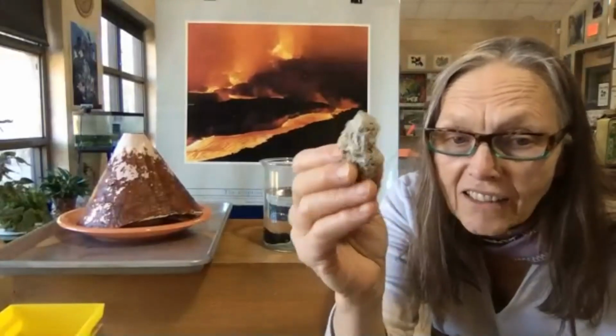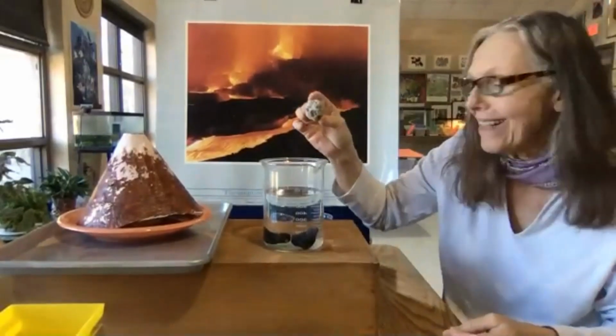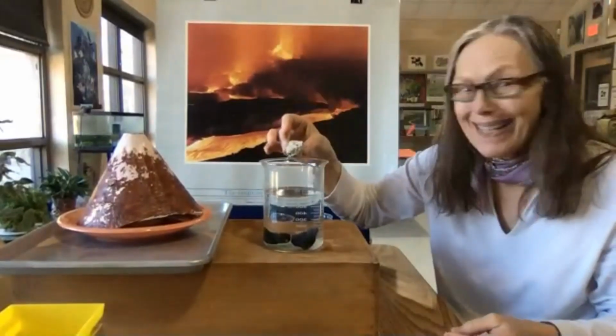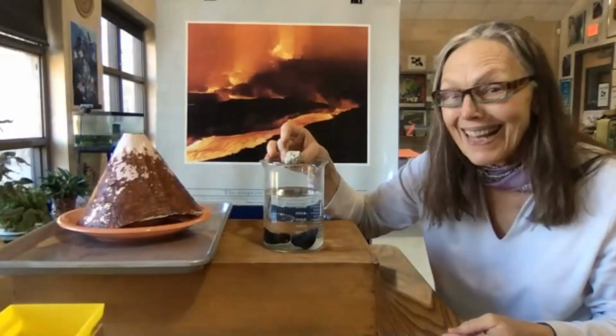Now, what about that pumice? Remember, it's got lots of holes. It cooled in the air. It's not lighter than air. It doesn't float in the air. Let's see if it floats in water. What do you think? And yes, amazing. A rock that floats in water.